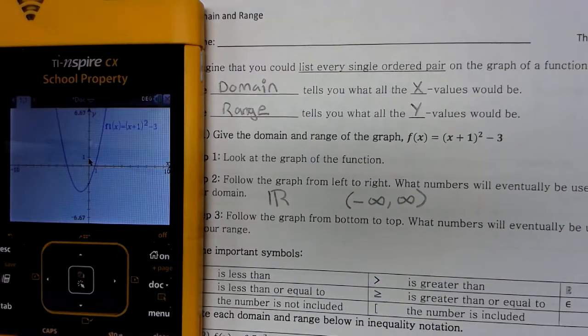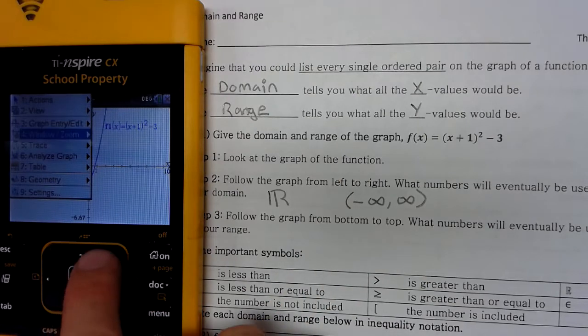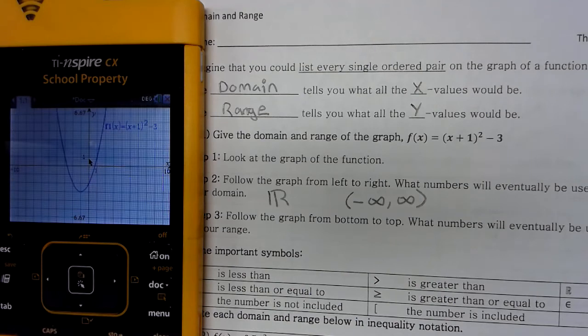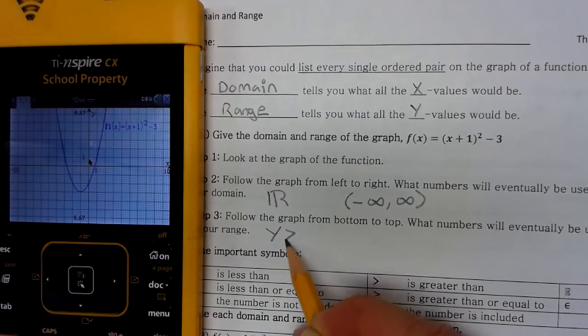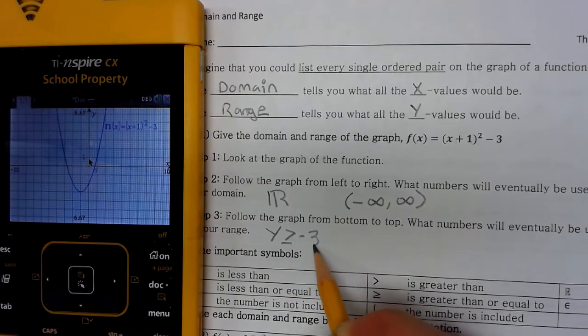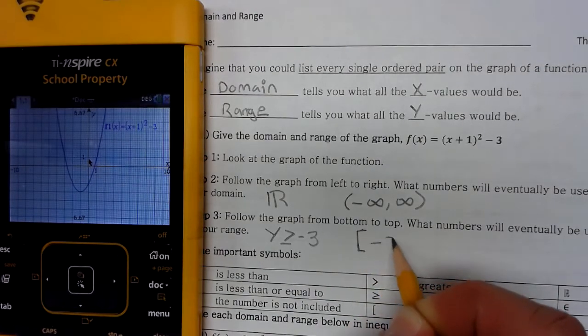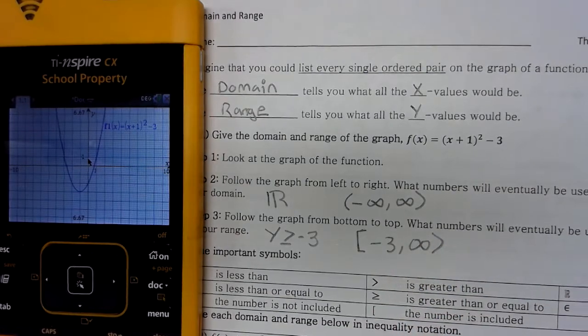Now it says follow the graph from bottom to top. Here, I'm going to go to Menu, View, Grid, Line Grid. I'm going to add Line Grid because I need to see the bottom. And here I can see -1, -2, -3. So you can see here the bottommost number is -3, and the graph is greater than that. So in inequality notation, you can say the range is y greater than or equal to -3. Now, in interval notation, you say that's bracket -3 to infinity. Okay? All right.